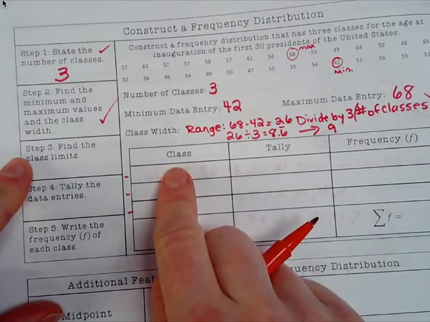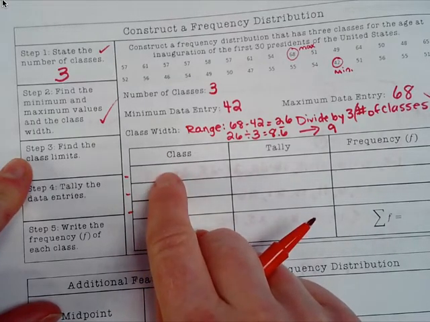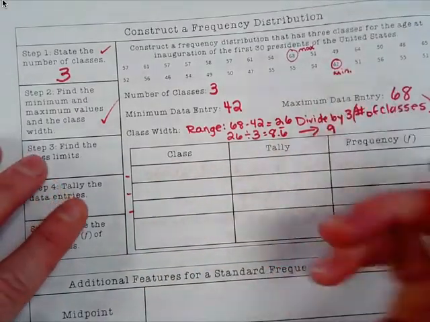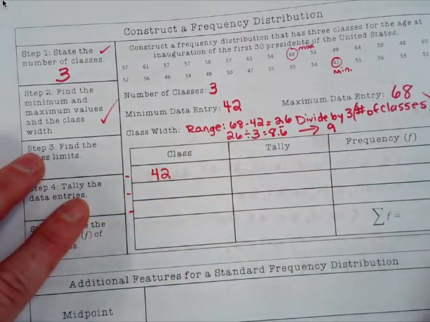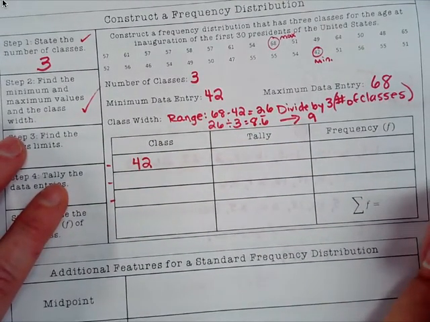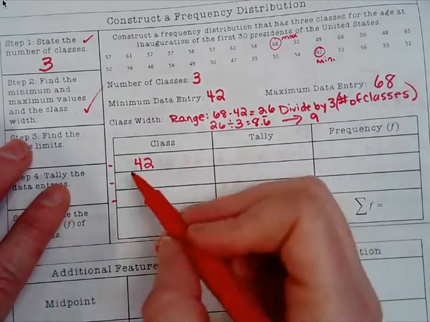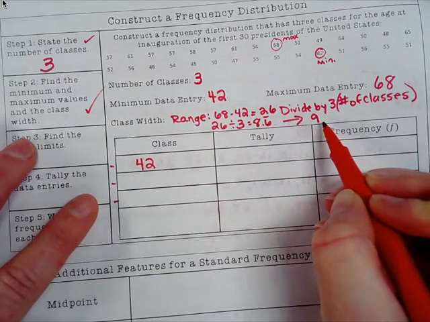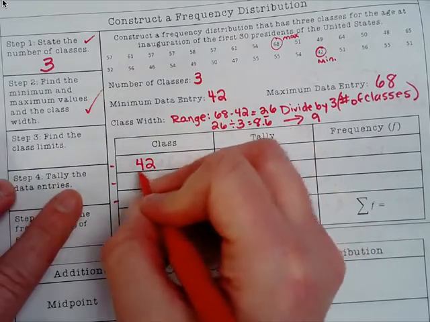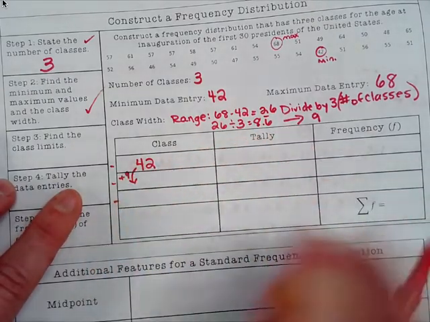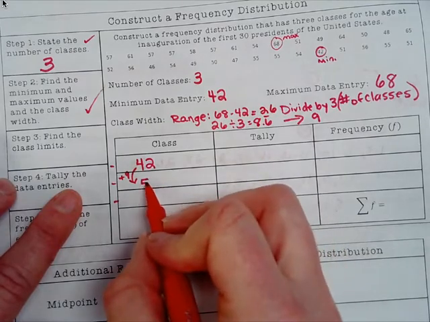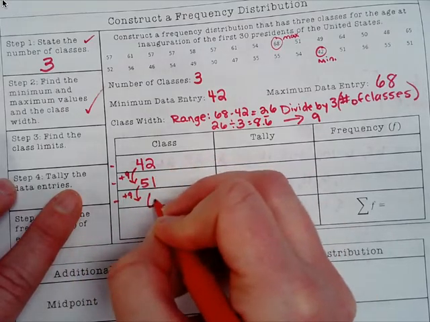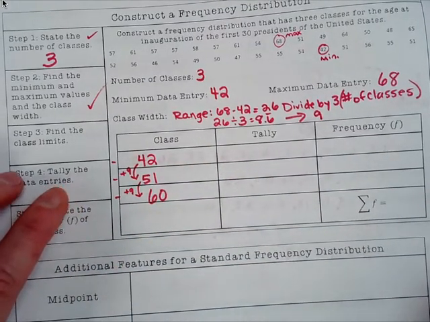So we want the lower class limit first. The lower class limit for the first one comes from our very first data point, which is our minimum. So that'll be 42. And then from 42, we find our next lower class limit by adding our width. So I'm going to do plus 9 to get 51. And then do it again. Add plus 9 here. So that's going to be 60. So those are my lower class limits.